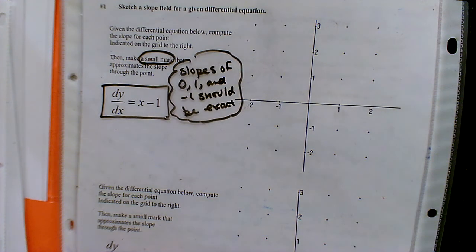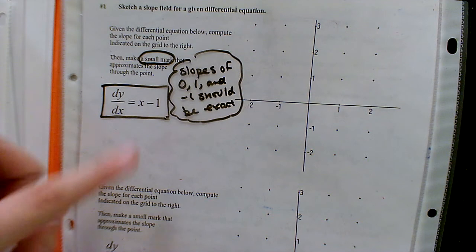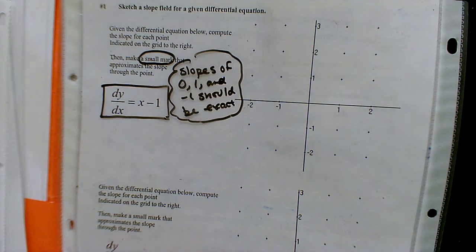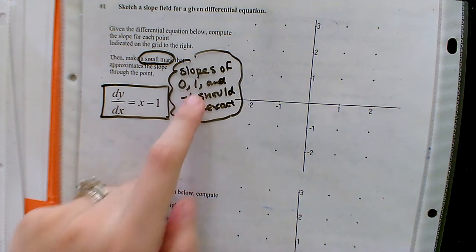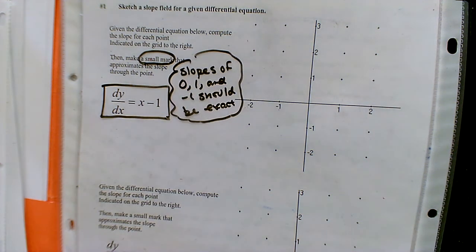We should be able to draw that exactly. And then same with -1. That's another 45. The moment you start getting larger or smaller than those can be a little off. So in terms of AP testing and grading, they look at these first to make sure those are exact. And then all the other ones should be relatively close to what the slope should actually be. So if it's a slope of 2, obviously that should be drawn steeper than a slope of 1. I hope that makes sense. So these should be drawn exactly.